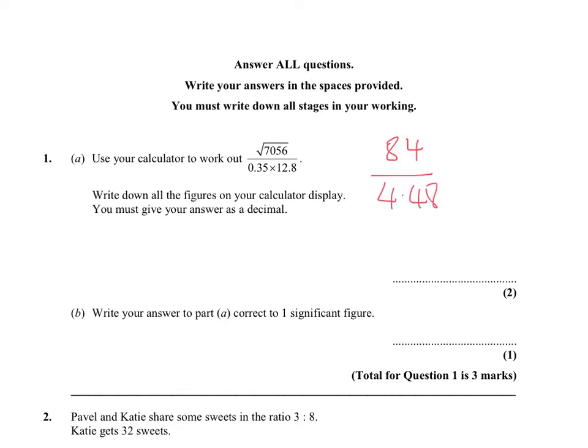So I'll write that down, and then I'm going to type in the calculator 84 divided by 4.48, and the answer I'm getting is 18.75. So the key there is deal with the top first, deal with the bottom separately, and work from there.